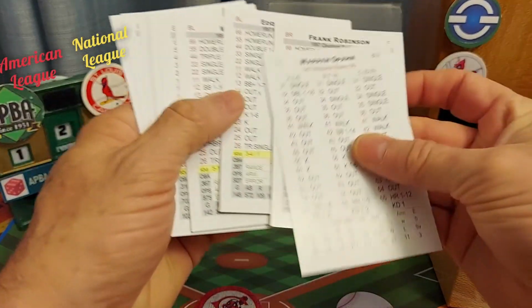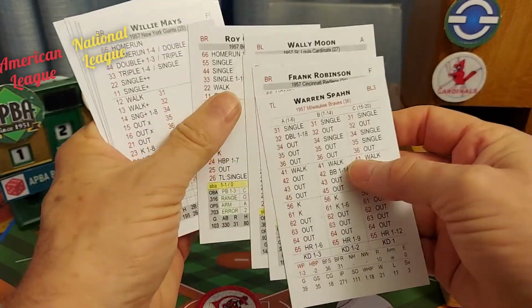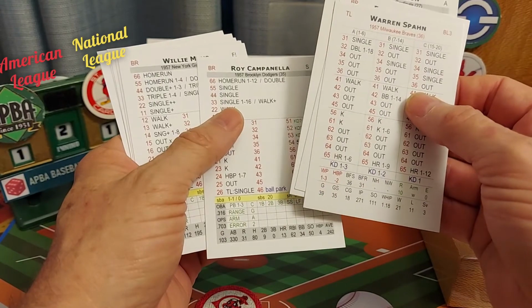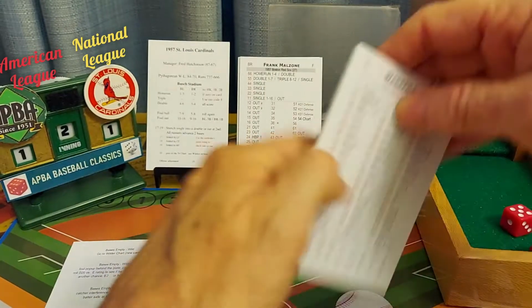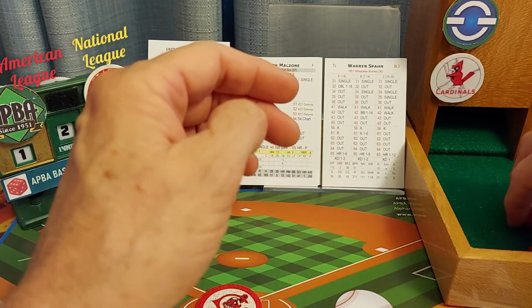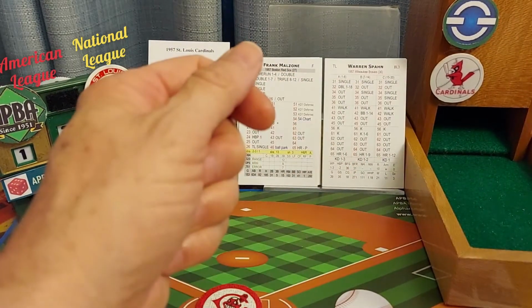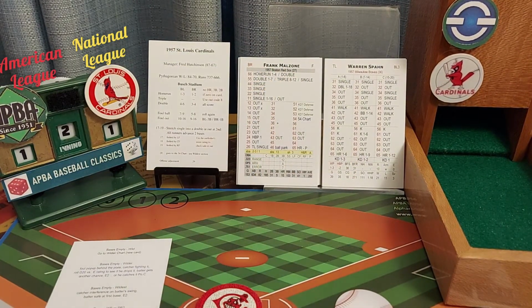All right, the catcher is Campanella. He is error rating 2. So 1 to 2, he drops it. 17, he makes the catch, completes the play. We go to the bottom of the second inning. 1-1 tie.